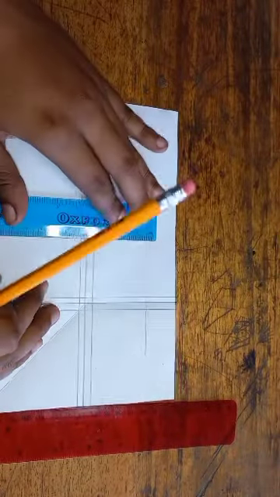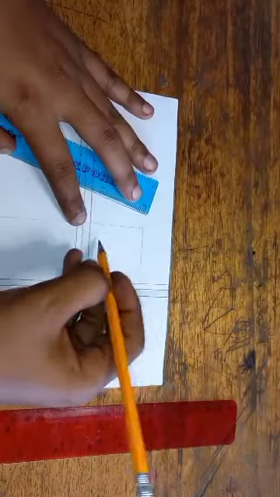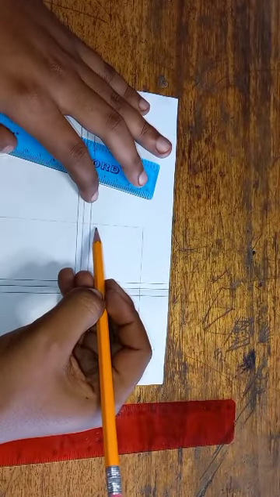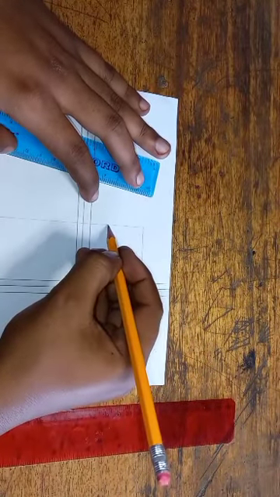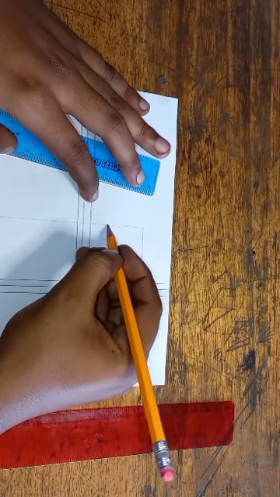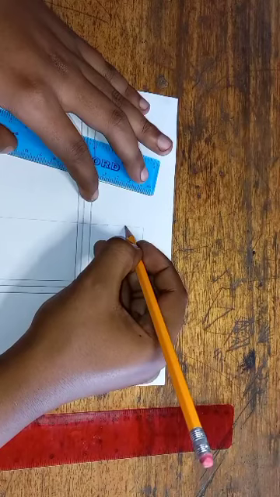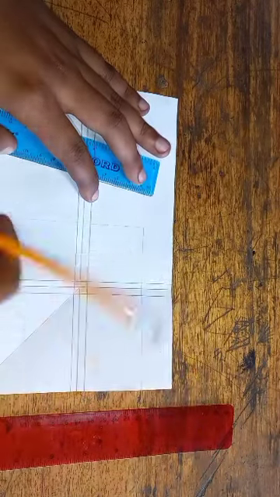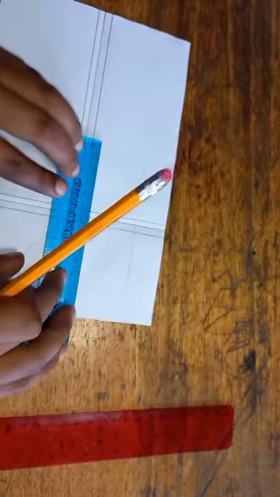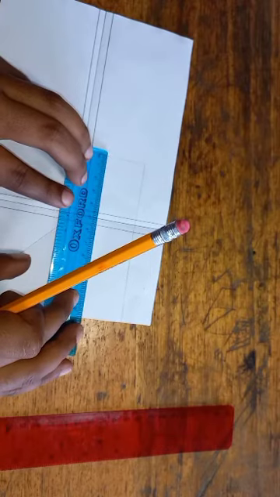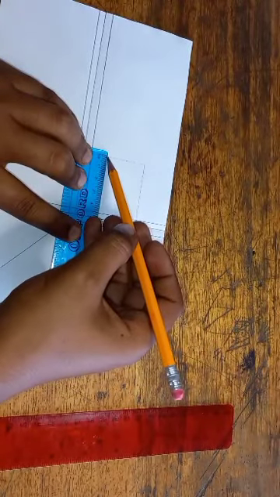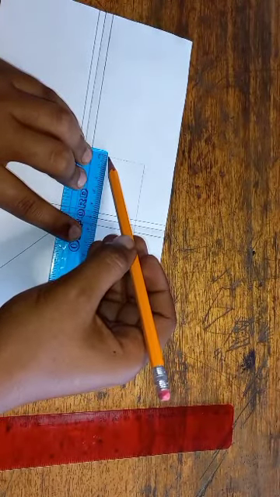So I'm going to count 3 blocks up: 1, 2, 3, and make a little dot there. 1, 2, 3, then make a little dot there. Now the top one is fine. So next I will draw my construction lines on those lines to the right.